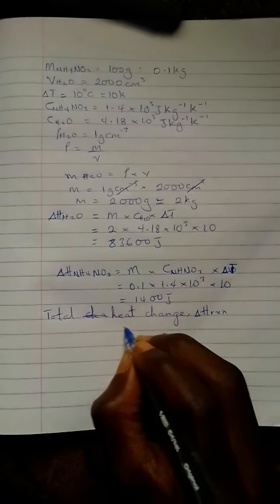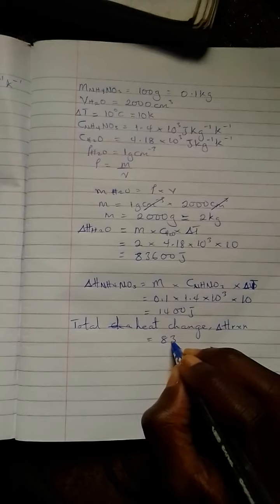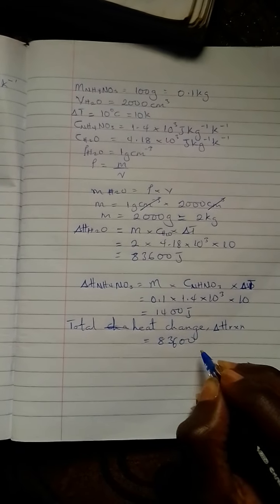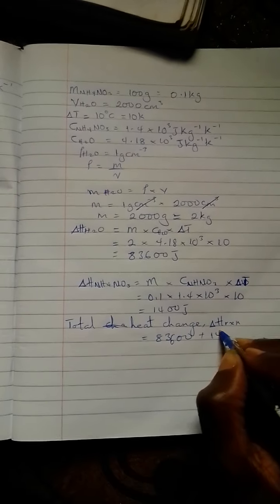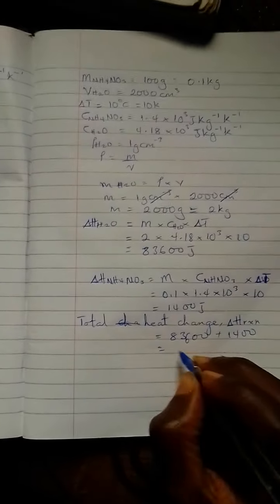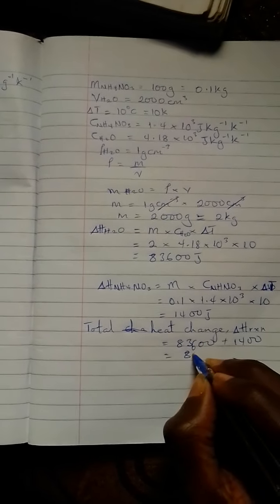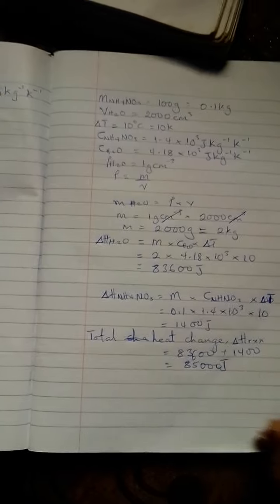So the total reaction heat change is equal to 8360 plus 1400, giving me 9760 joules.